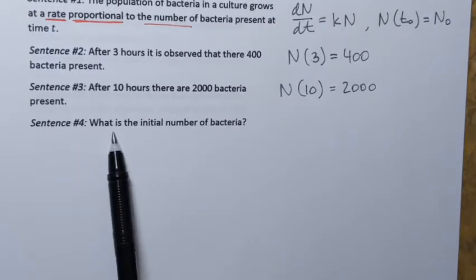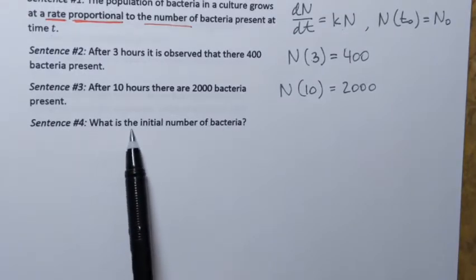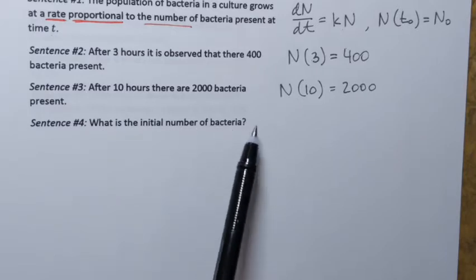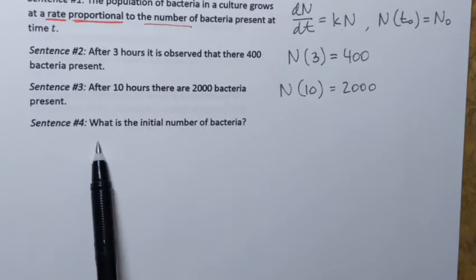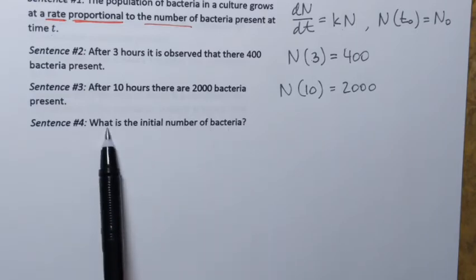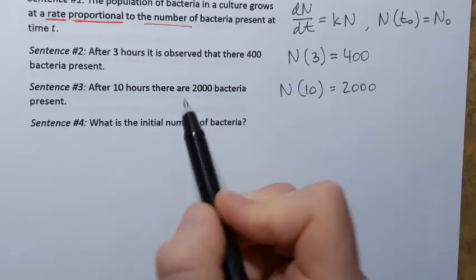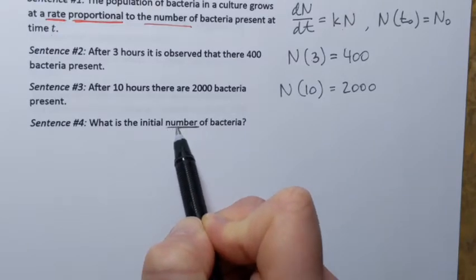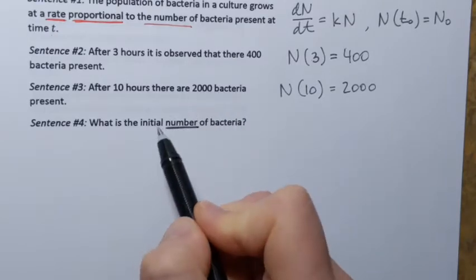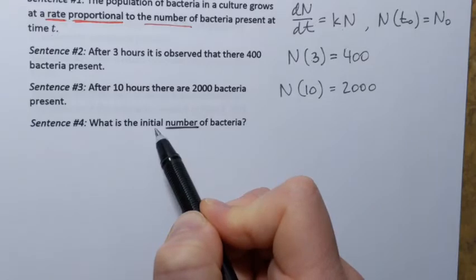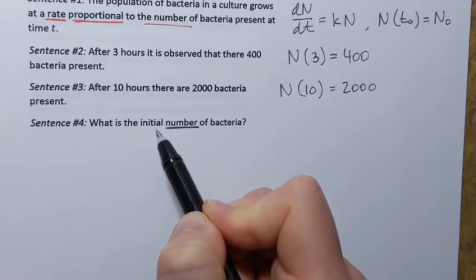Now the final sentence, sentence number 4, is the question itself. It says, what is the initial number of bacteria? How can I translate that sentence or that question into math? Well, I need to find the initial number, right? So I need to find number, so it's going to be n. What does it mean initial? Well, initial means at the very beginning, right?